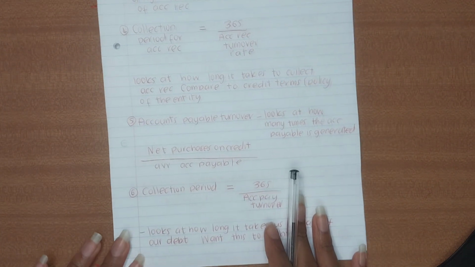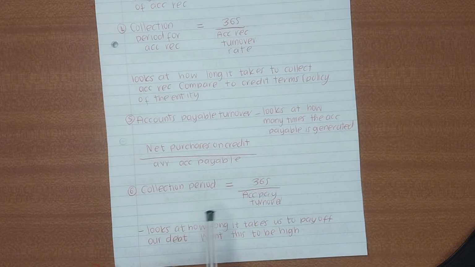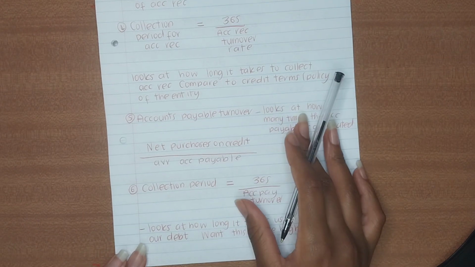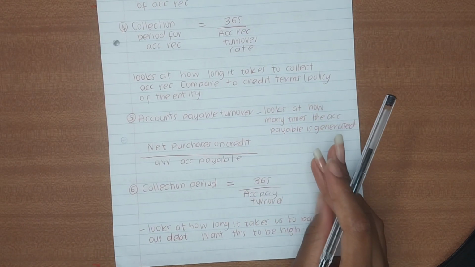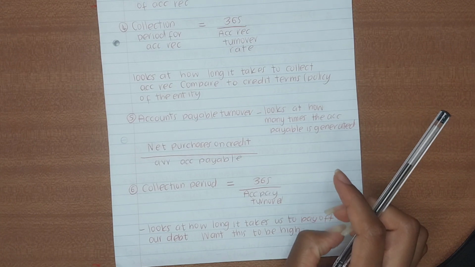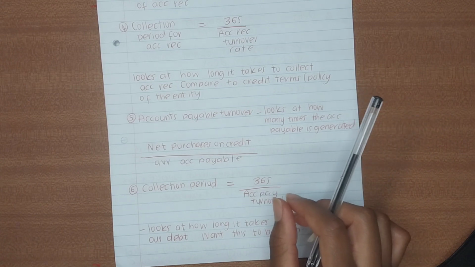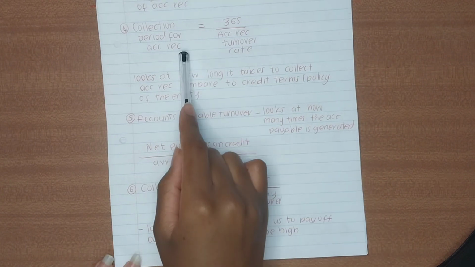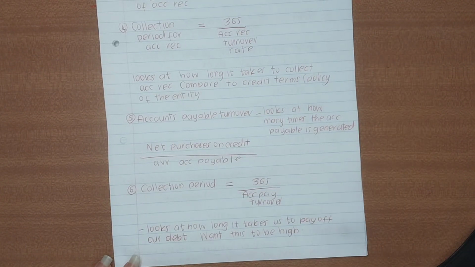And obviously we are going to have to compare this to our credit policy, right? So your credit policy is that policy that tells you, do you expect your debtors to pay within 30 days? Do you want your debtors to pay within 90 days? So you'd have to compare the two and see if this one aligns with the one that you have, right?